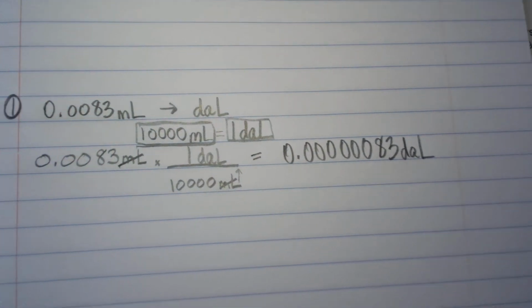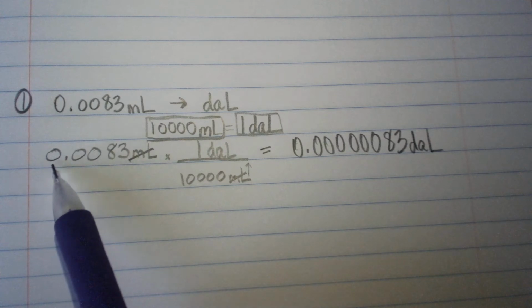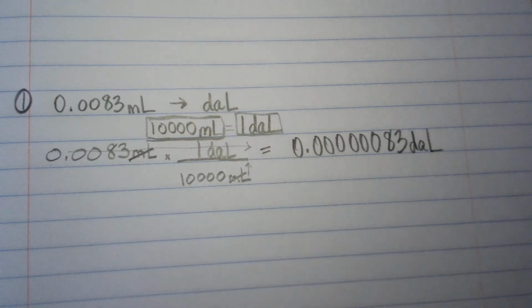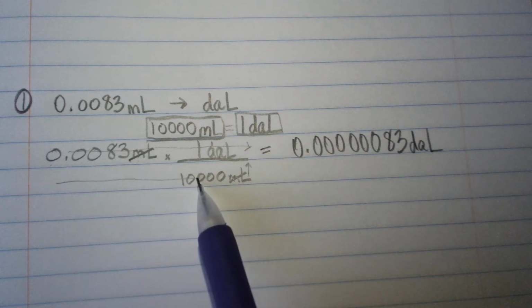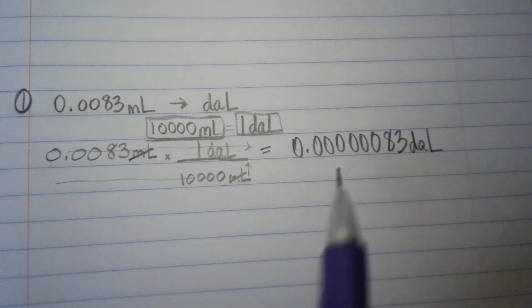Alright, so let's go through what this problem actually was. We did 0.0083 times 1, which means it's itself. And then we had to divide by everything underneath. That's what that other video said. So we came up with this number.